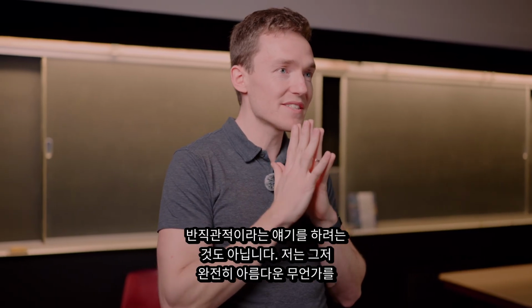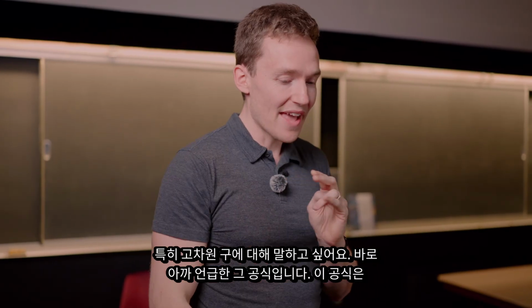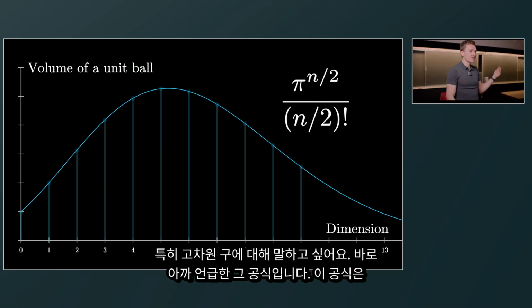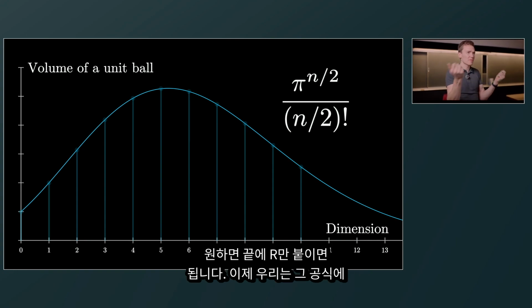I want to talk about something that's just completely beautiful about higher dimensional spheres specifically. And this is that formula that I referenced. What it's going to describe is the volume of a ball up in a higher number of dimensions. You can focus on a ball with radius 1, but just add an r to the end there if you want.